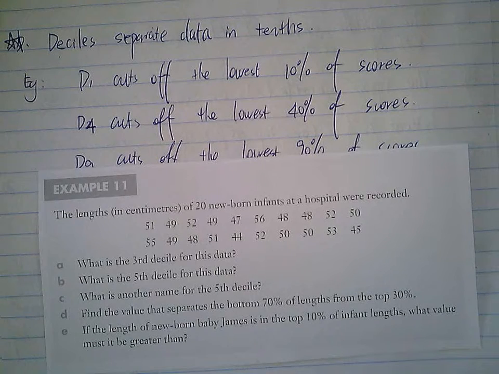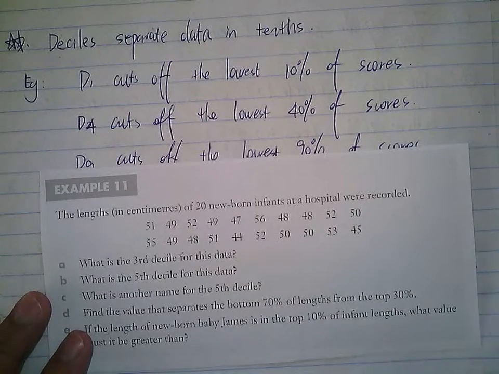In this particular question, we would be asked more than finding D1, D2, D3. We would be asked which score actually separates them. Okay, now let's have a look. First of all, we need to place them in order.